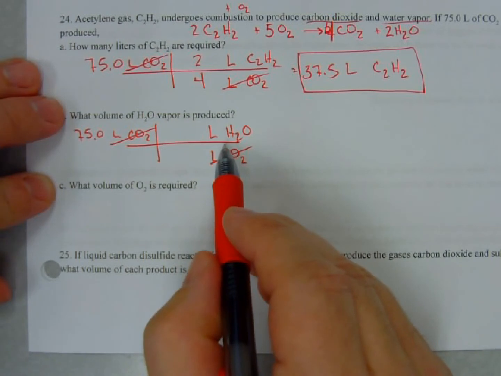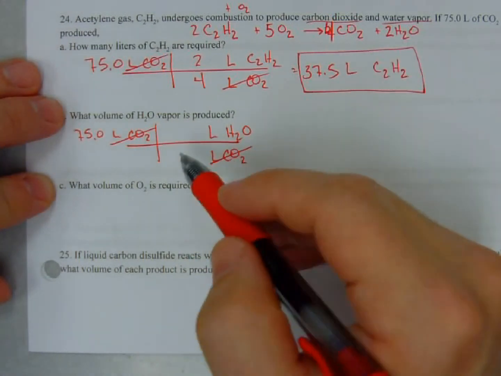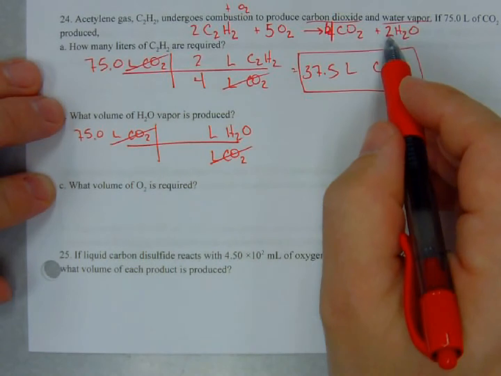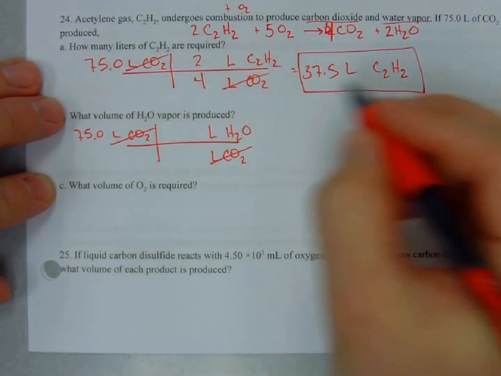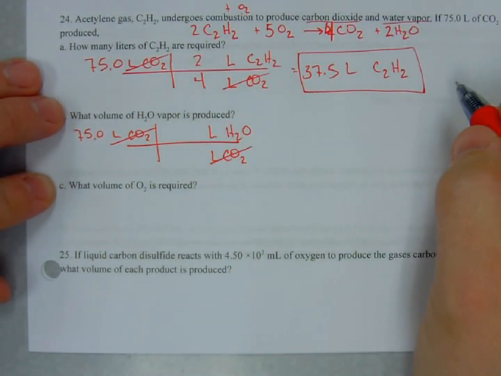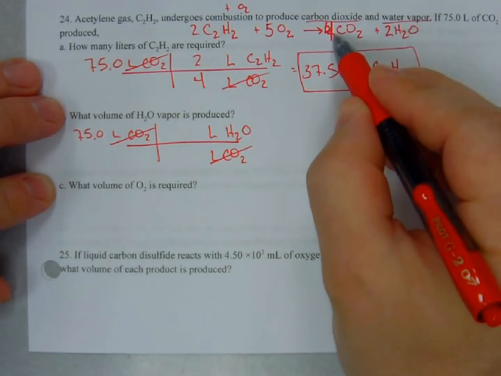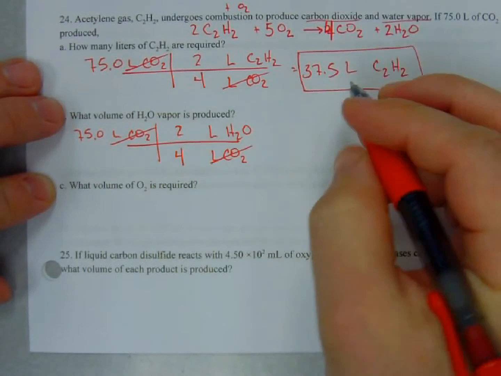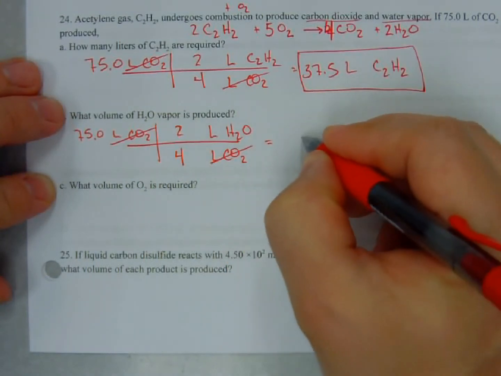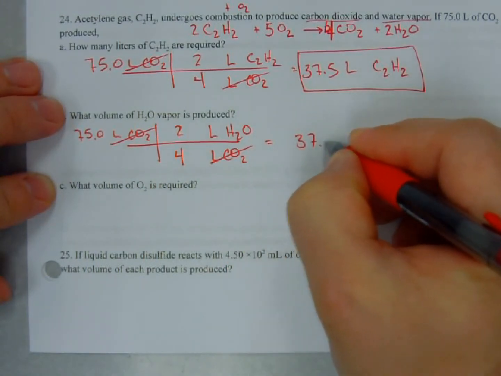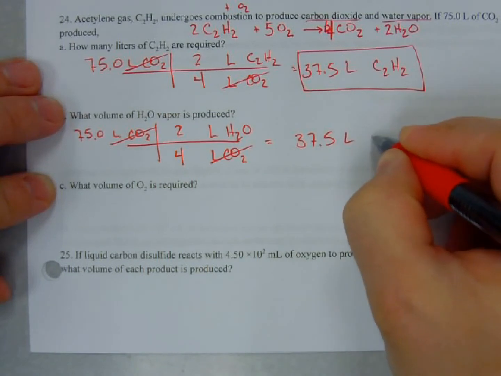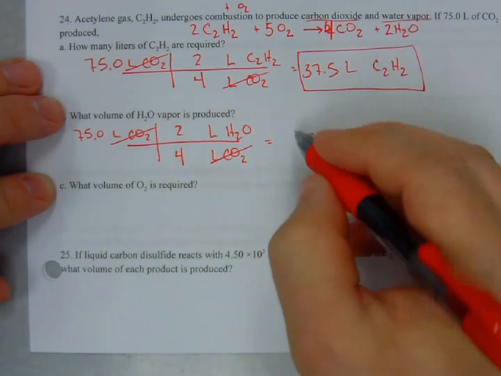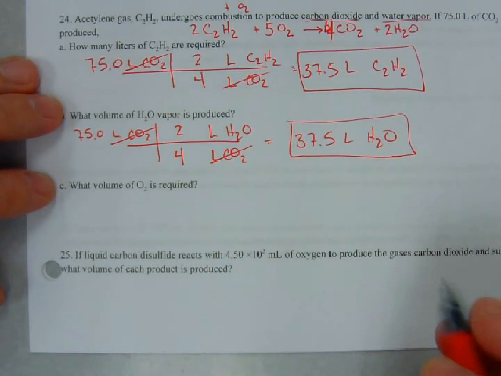What's my ratio of water to CO2? Water to CO2. Almost got messed up there. Again, it's a 2 to 4. So without even busting out my calculator again, I know it's 37.5 liters.